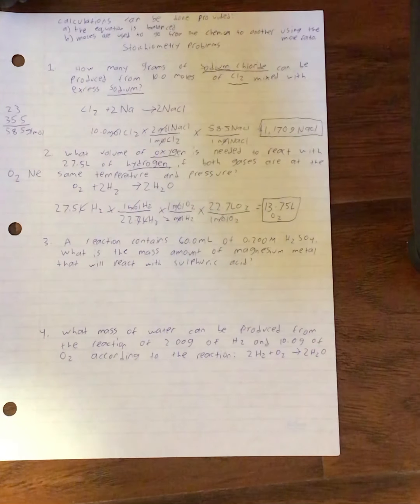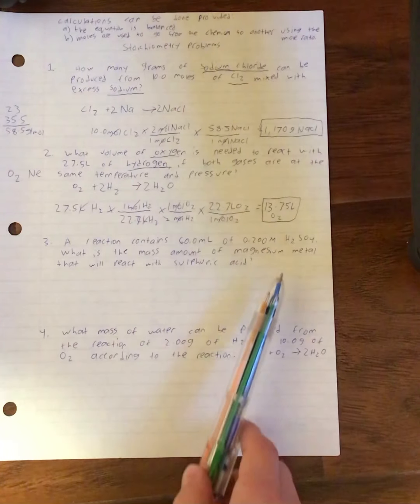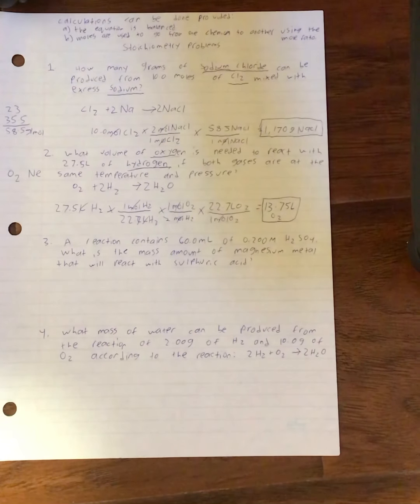Question 3. A reaction contains 60 milliliters of 0.200 molar sulfuric acid. What is the mass amount of magnesium metal that will react with sulfuric acid? So the M, you may or may not be familiar with it. It simply means molarity, which is essentially the moles per liter. Molarity equals moles per liter, and it's essentially referring to the concentration of something.